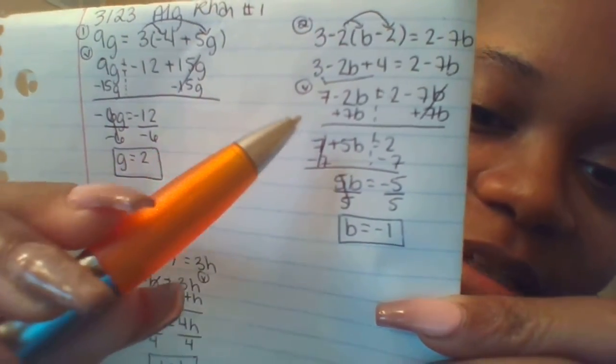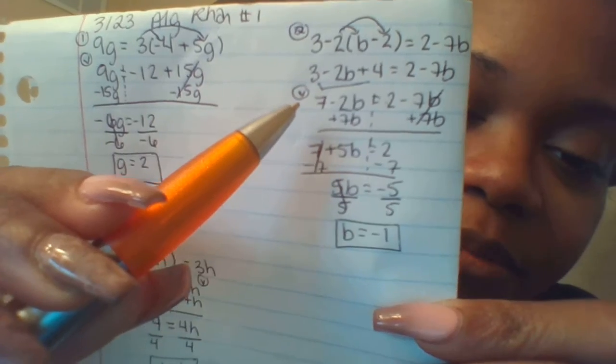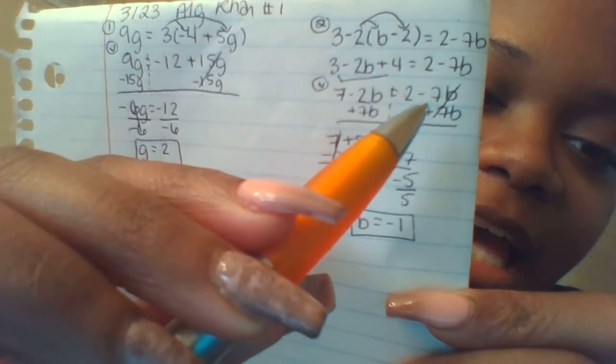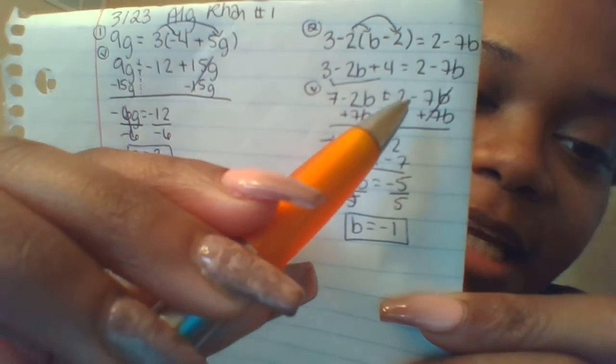For the sake of ease and consistency, we're going to make the left side the variable side. So you want all the variables on this side to be moved to the left side. It means we need to add this 7b to both sides because it is negative.